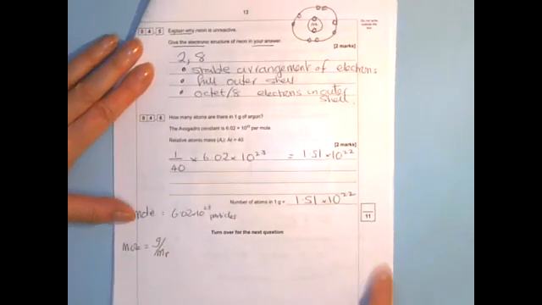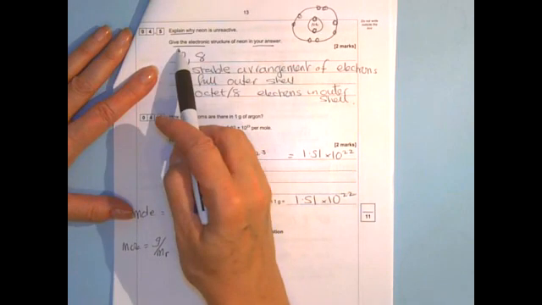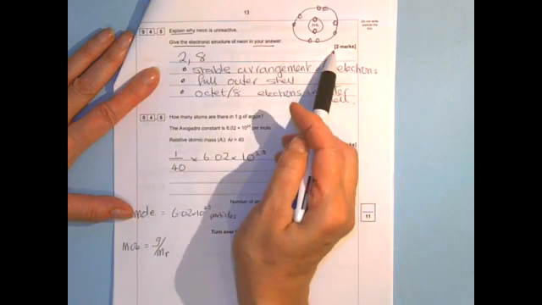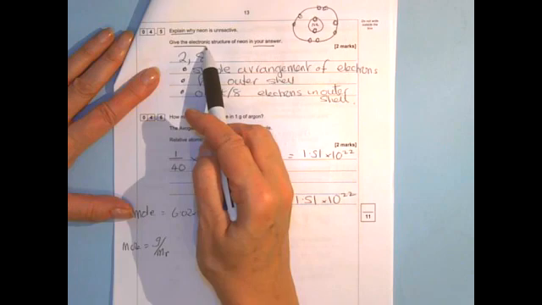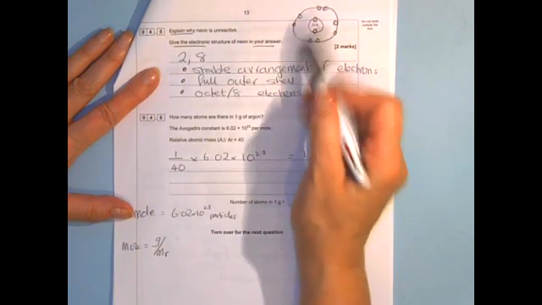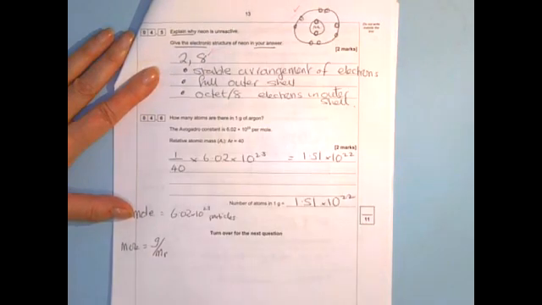So 4.5, explain why neon is unreactive. Give the electronic structure of neon in your answer. It's 2 marks, so you've got to say why it's unreactive, and you've got to give the electronic structure. So the electronic structure is 2,8. I've decided to draw it, 2,8. So that would get me the same mark as that.